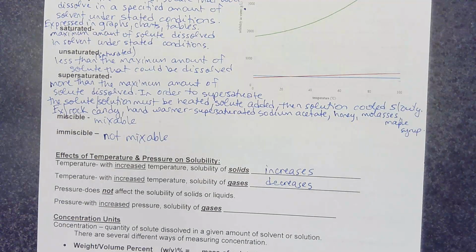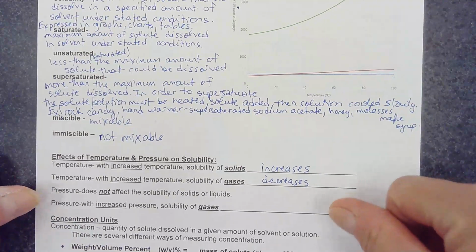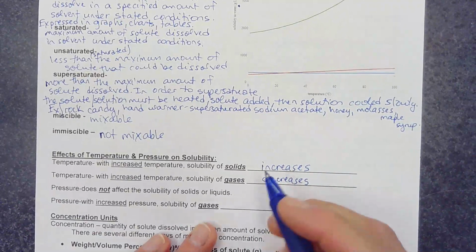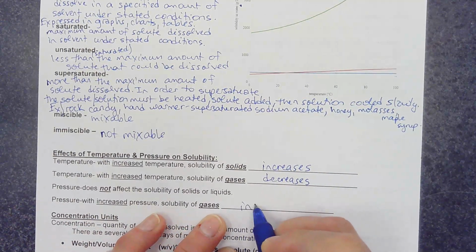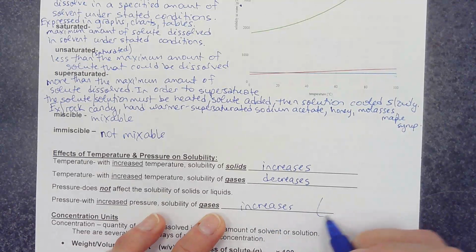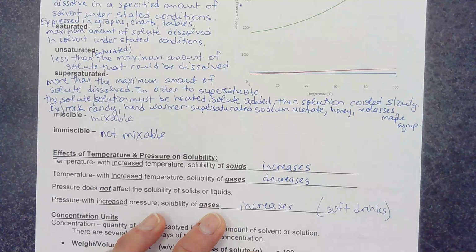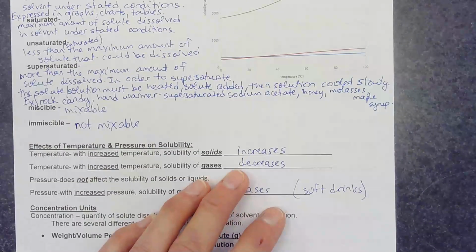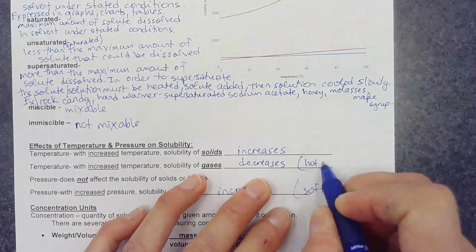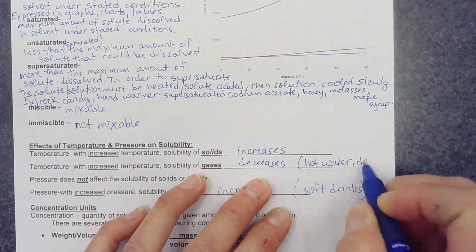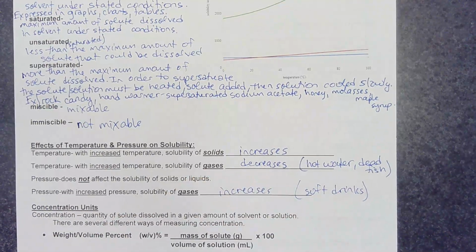And it's kind of an interesting thing. But it all goes back to right here. That's what it all goes back to. So with increased pressure, it increases the solubility of gases. Increased pressure, solubility of gases increases. And so I'm going to make a note here, soft drinks. Okay? And on this one, for the gases in temperature, I'm going to make a note here, hot water, dead fish. Okay? Hot water, dead fish.